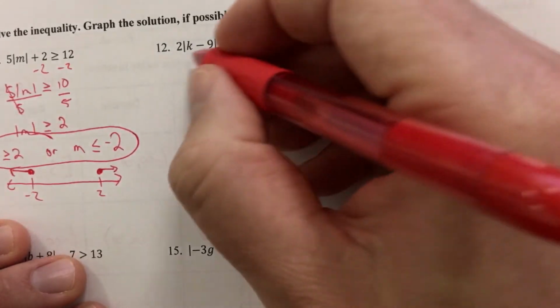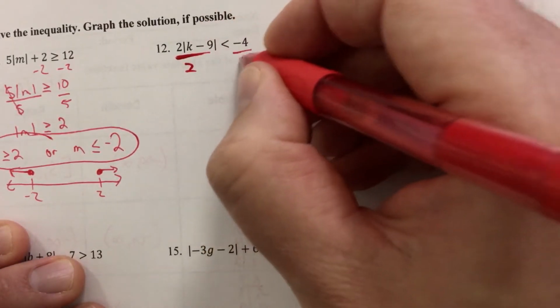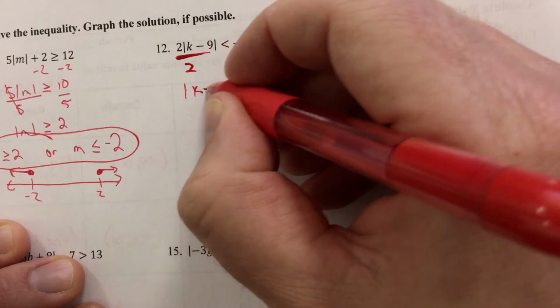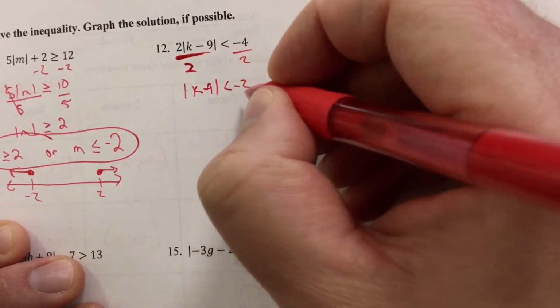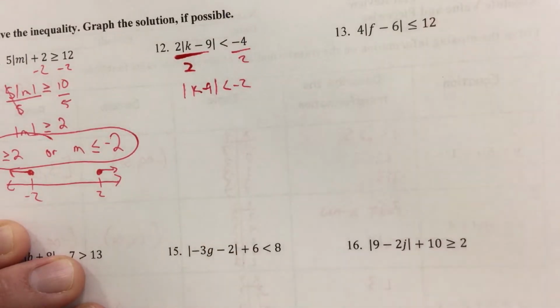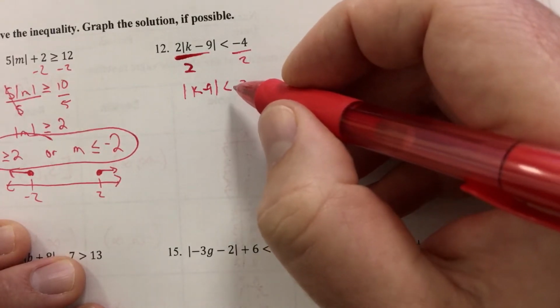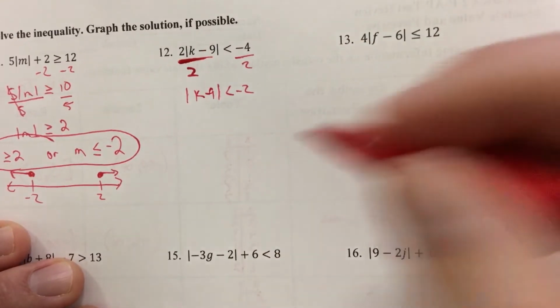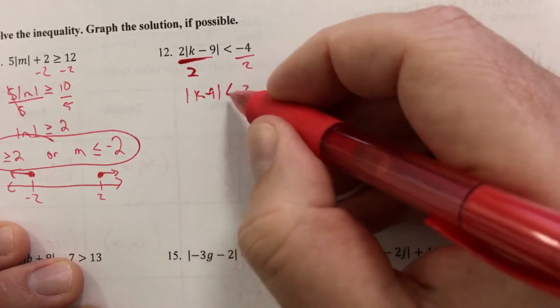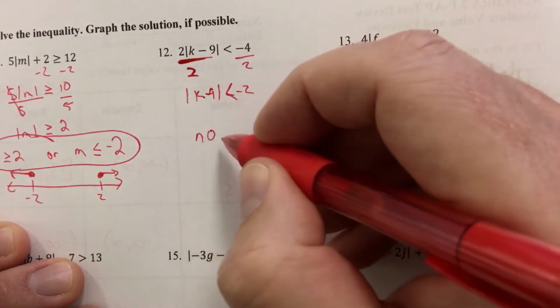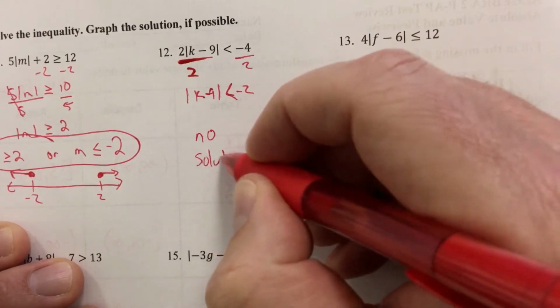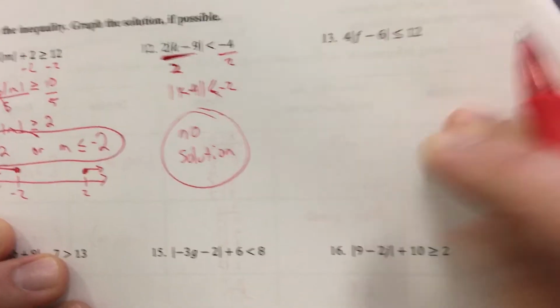Okay, next one, divide by 2. Absolute value of k minus 9 is less than negative 2. Stop. We have a negative after we isolated. Check if it's less than a negative or greater than a negative. We have a unique solution. When can the absolute value be less than a negative? That's not possible. It can't even equal a negative, right? So it can't be less than that. So no solution there.